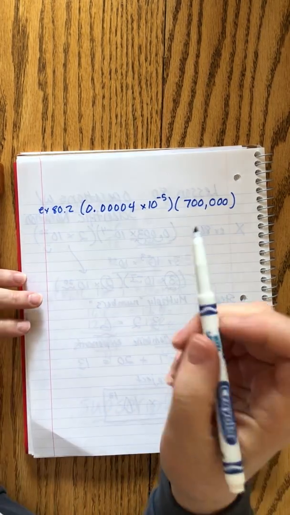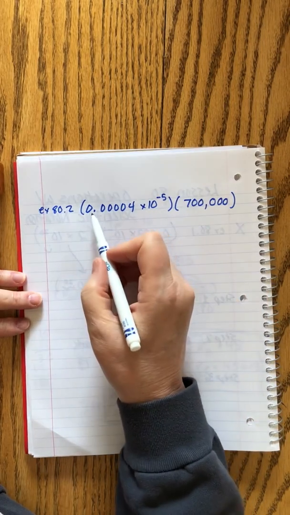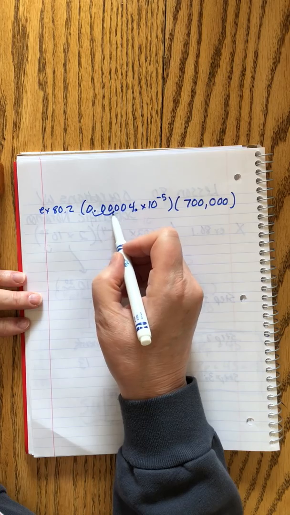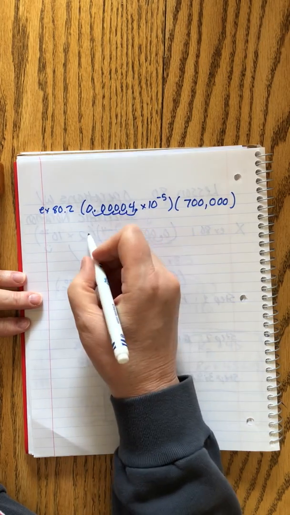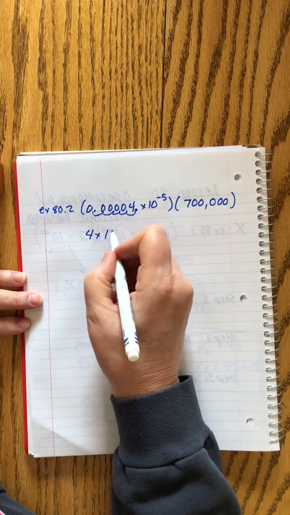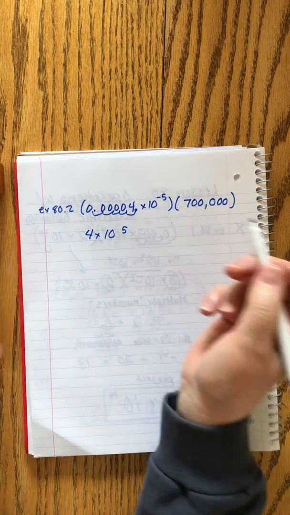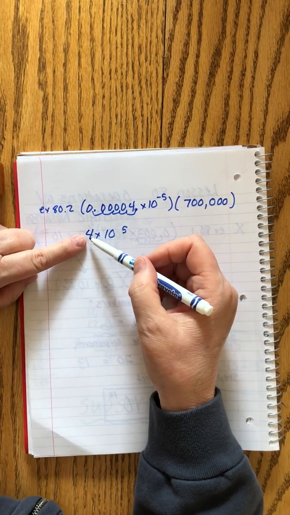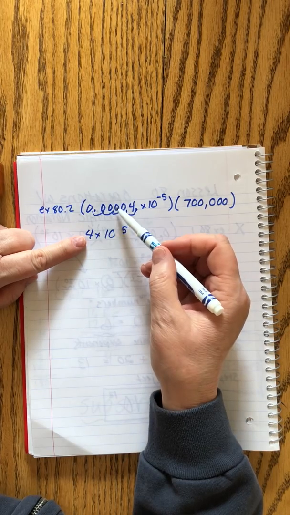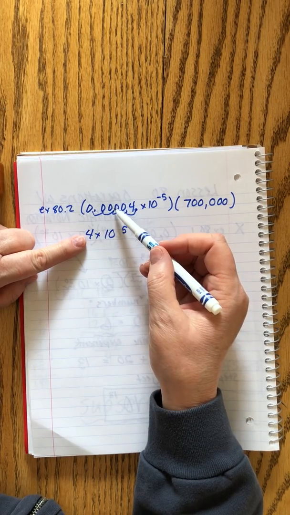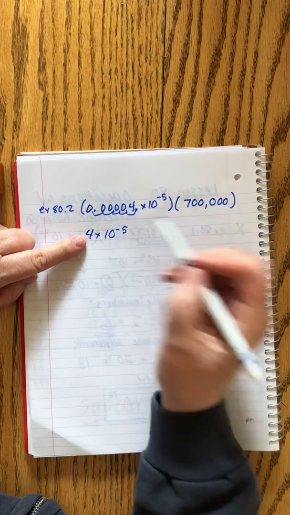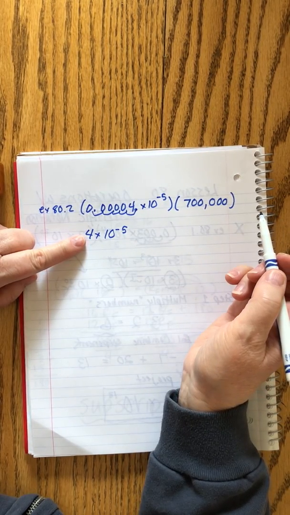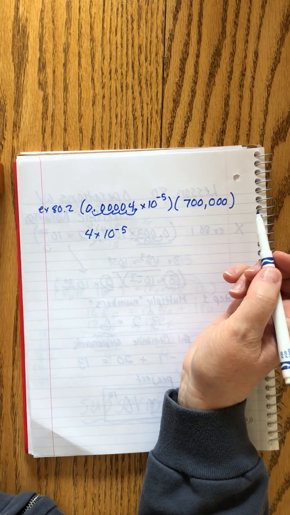So what do we do? We start fixing. We bump this decimal to where we want it. We want it right there. So 1, 2, 3, 4, 5. So it's 4 times 10 to either positive or negative 5. The question we ask ourselves is when we make 4 go back to its original shape, like this, will the number get bigger or smaller? It will get smaller. So that's a negative.